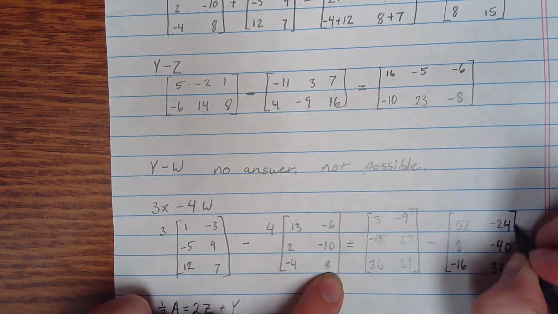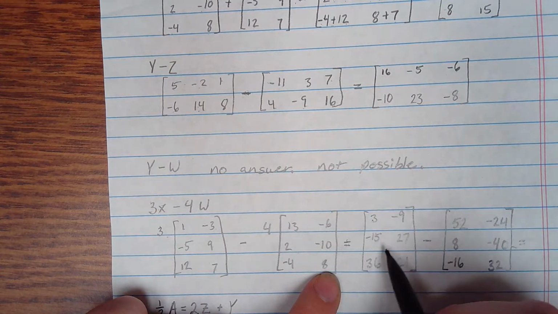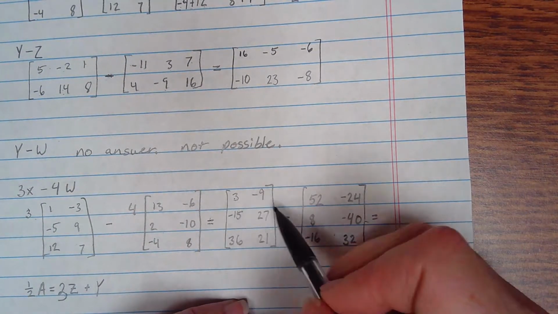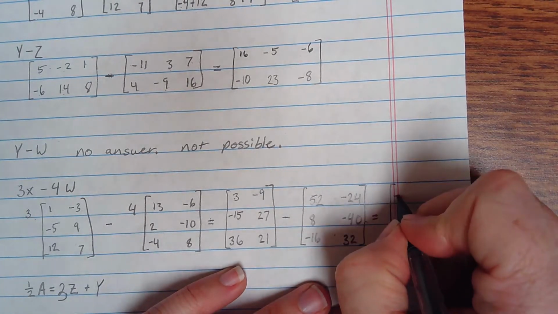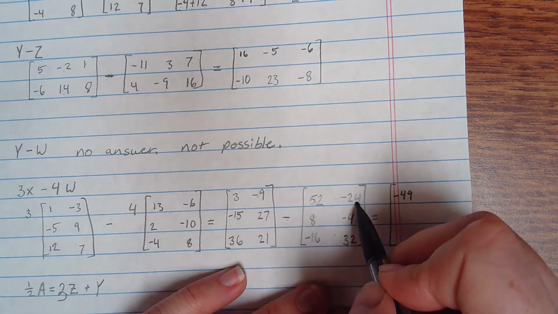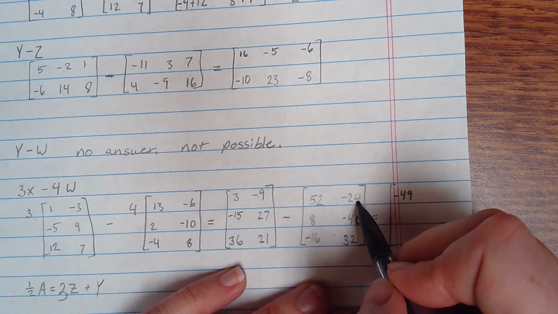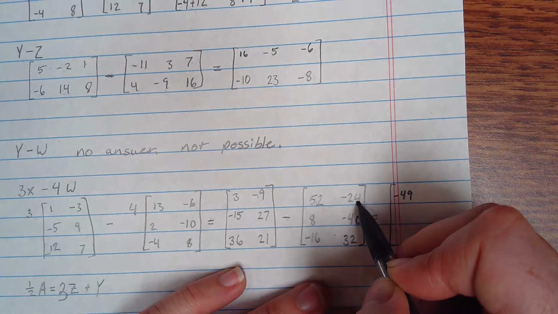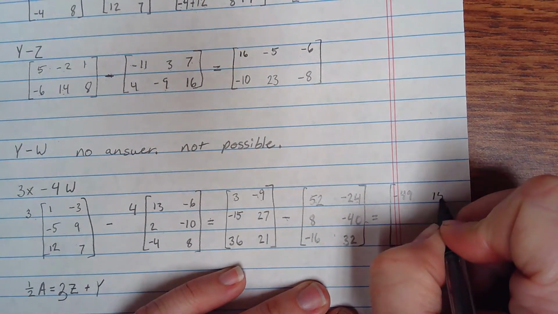My last step is to subtract each place. So 3 minus 52 will give me a negative 49. Negative 9 minus negative 24, well, that's plus 24. So now I have negative 9 plus 24. That is the same as saying 24 minus 9. 24 minus 9 is 15.